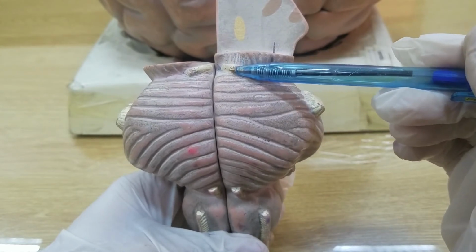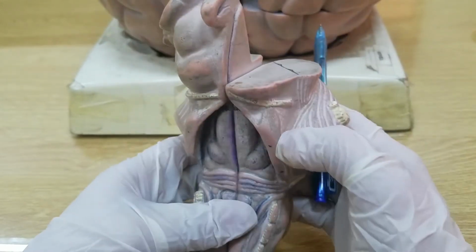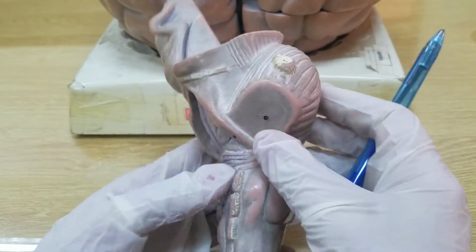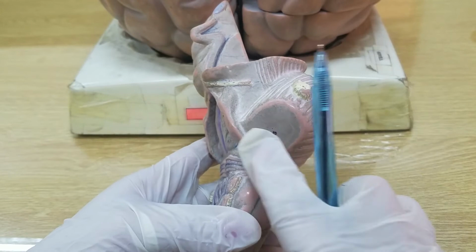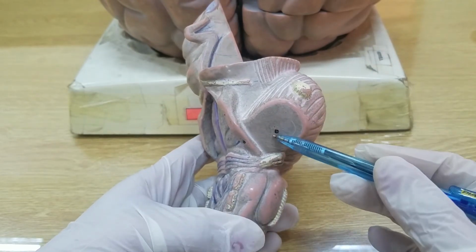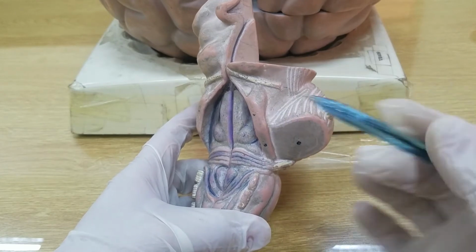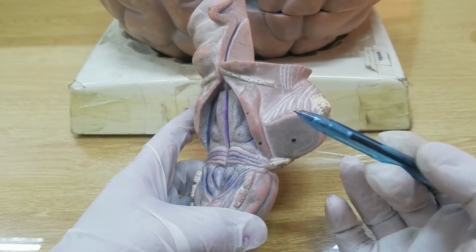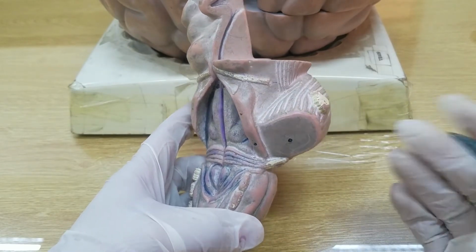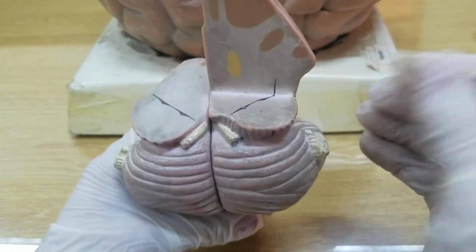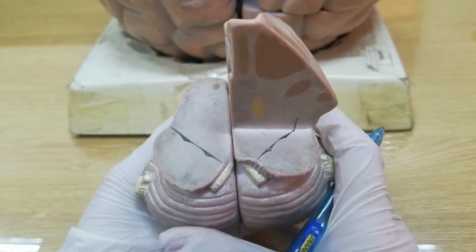Third nerve in front, the oculomotor nerve, and the fourth nerve from behind, the trochlear nerve. The pons also has this large middle cerebellar peduncle. This is the superior cerebellar peduncle, which joins the brainstem to the cerebellum. If we move upwards, this is the part of the midbrain.